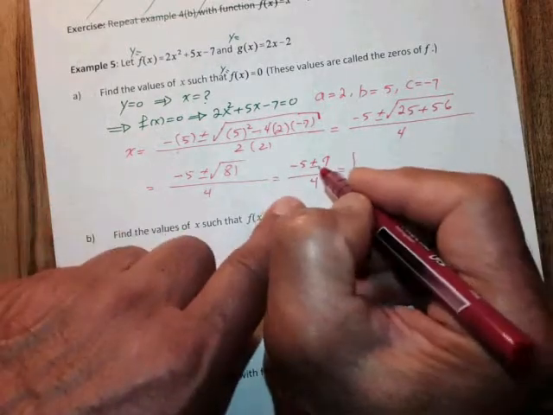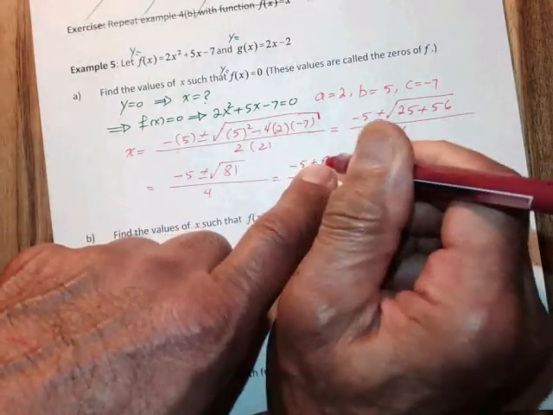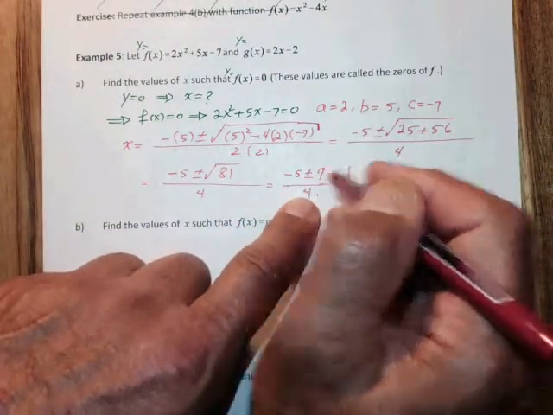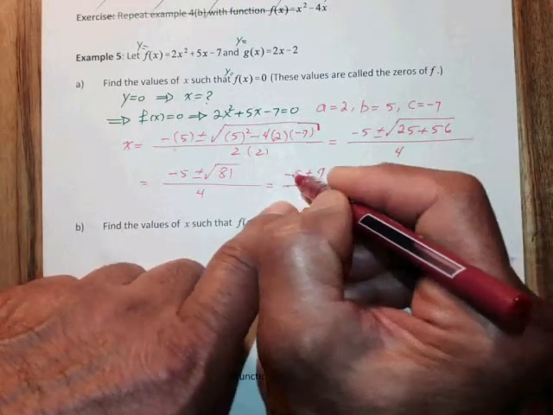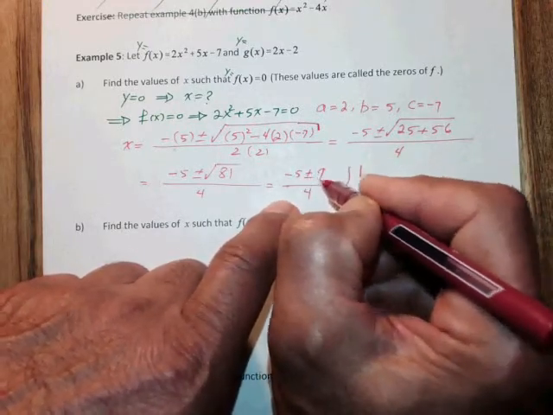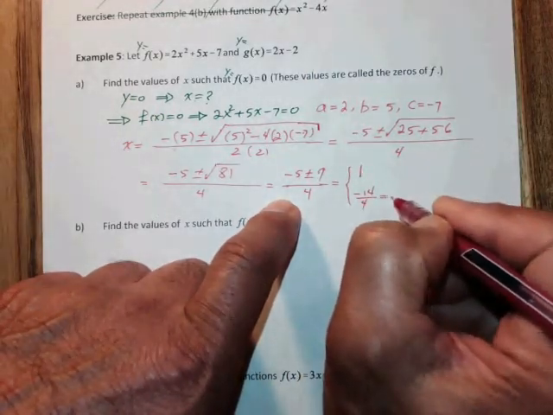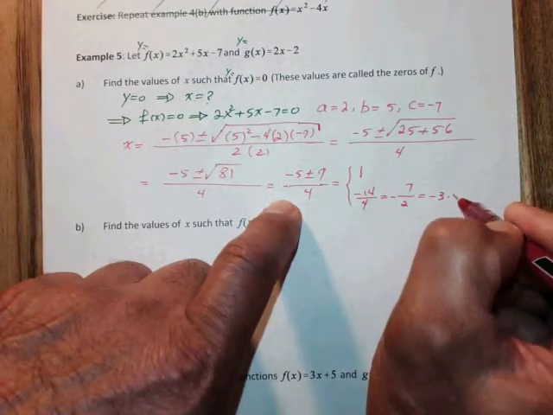So that means I have to do this twice, one time with plus. If I have minus 5 plus 9, you get 4 over 4, you get 1. And if you use minus 5 minus 9, you get minus 14 over 4. That simplifies to negative 7 over 2, which is negative 3.5.